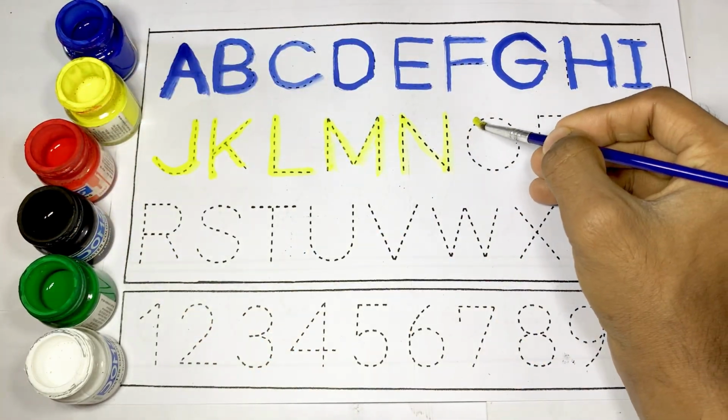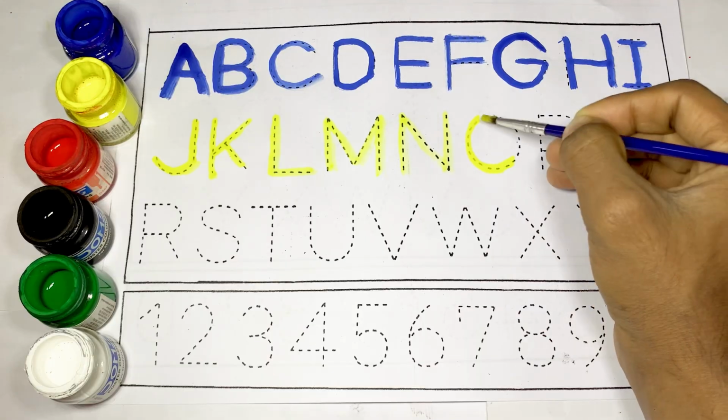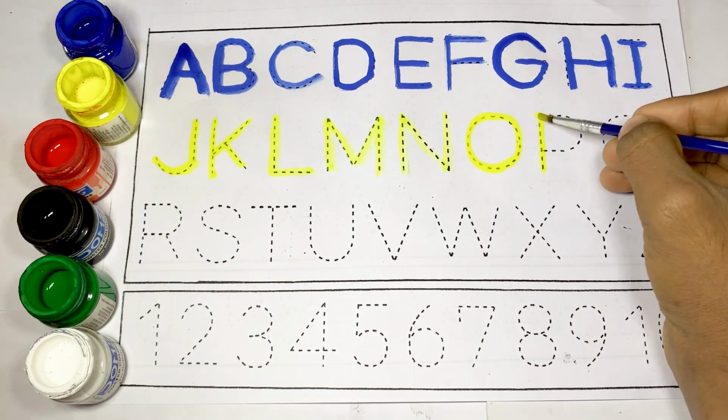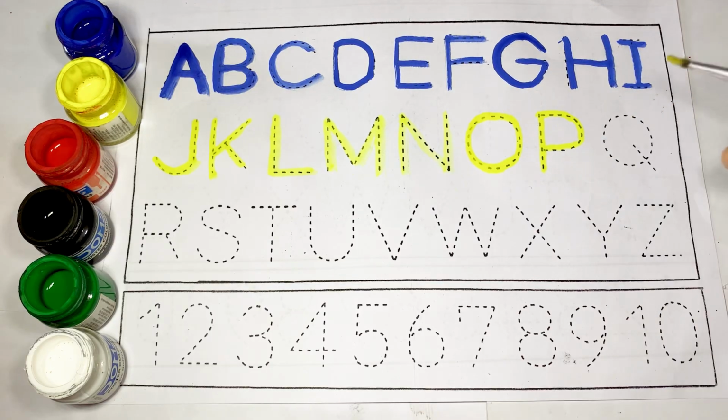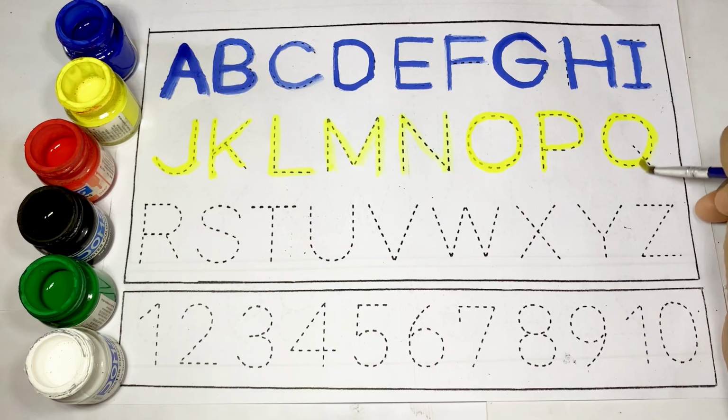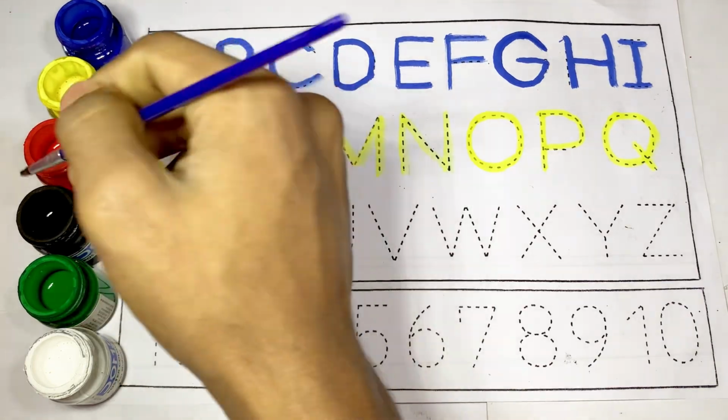O for orange, O for octopus, P for parrot, P for penguin, Q for queen, Q for quill. Kids, now draw R for rose, R for rice, and here is red color.